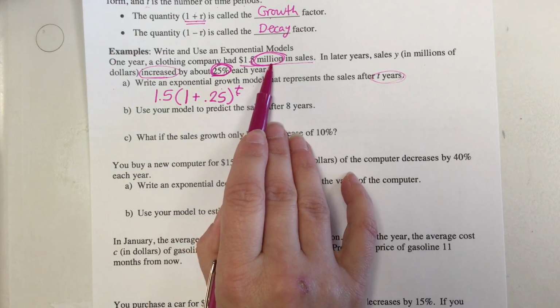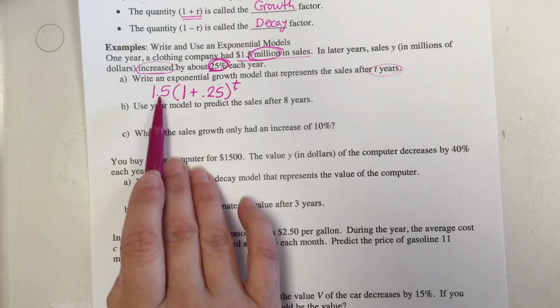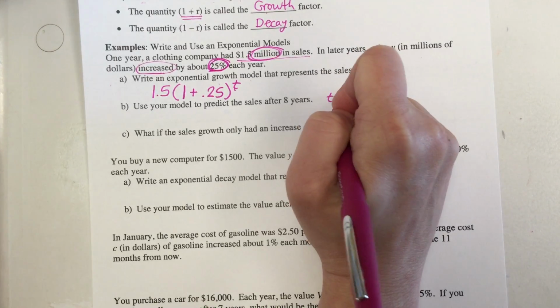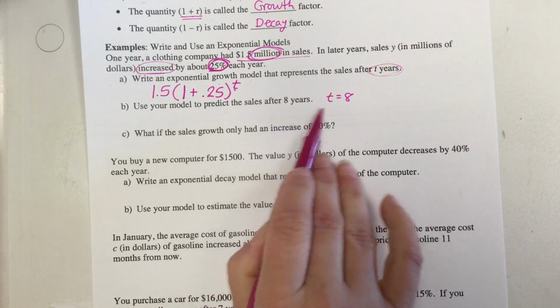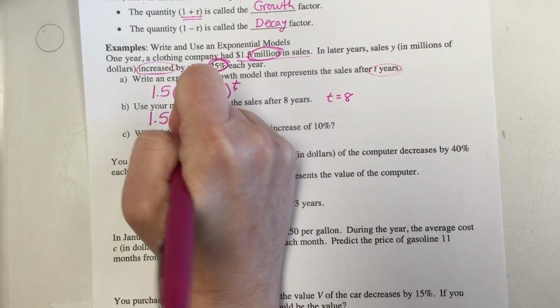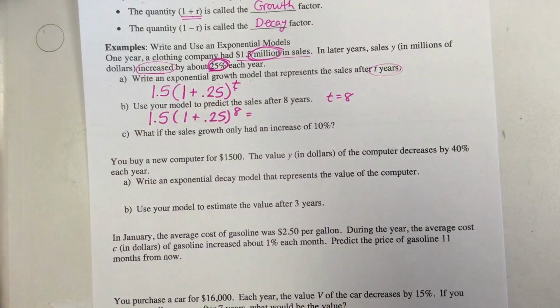We just have to make sure that we label in millions, okay? Use your model, so use our function, to predict the sales after 8 years. What that means is that T is equal to 8. So 1.5 times (1 plus 0.25) to the power of 8.